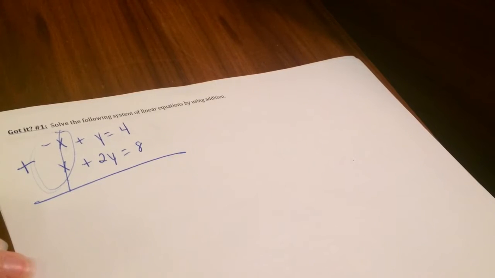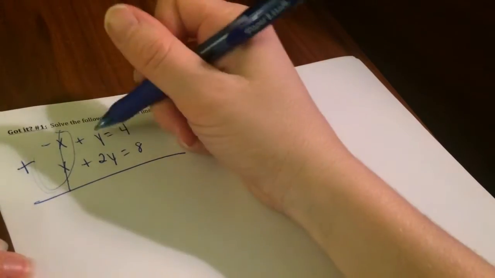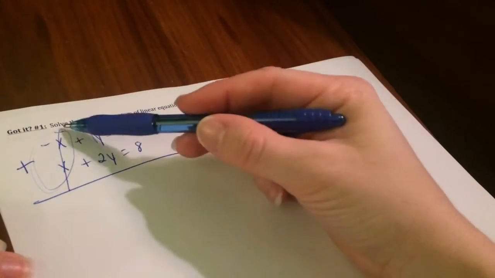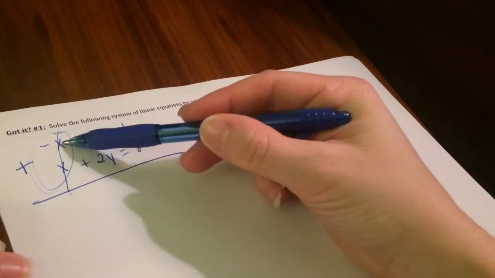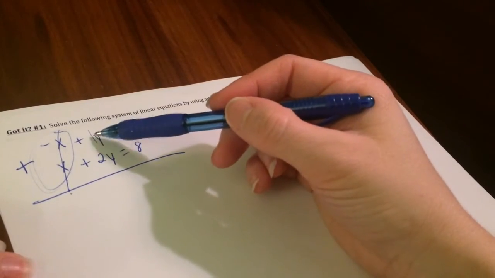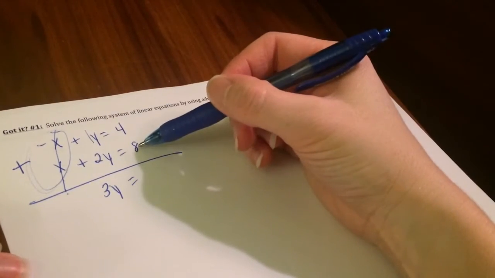You want to solve for one variable at a time, so that's why you want to cancel out the x terms. So now, let's put an imaginary 1 right there. We canceled out the x terms because they were opposites, they were additive inverses, and then let's add the rest of the equation. We have a 1y plus a 2y, which is 3y, equals, and then let's add the numbers.